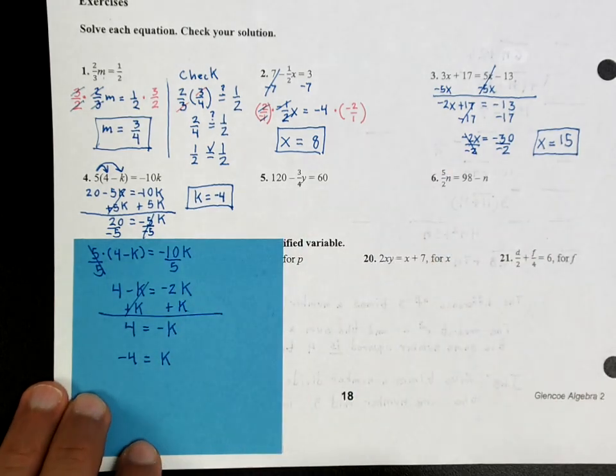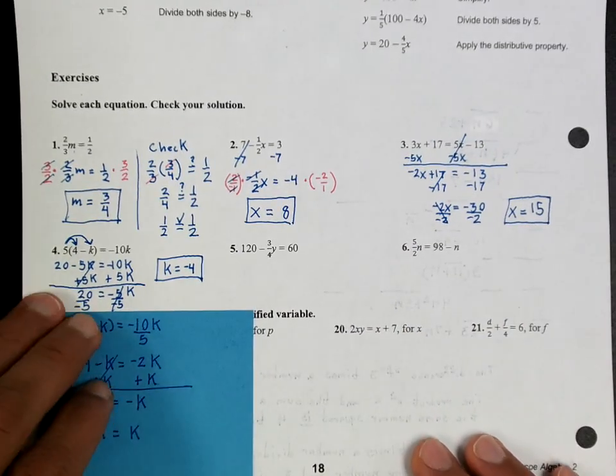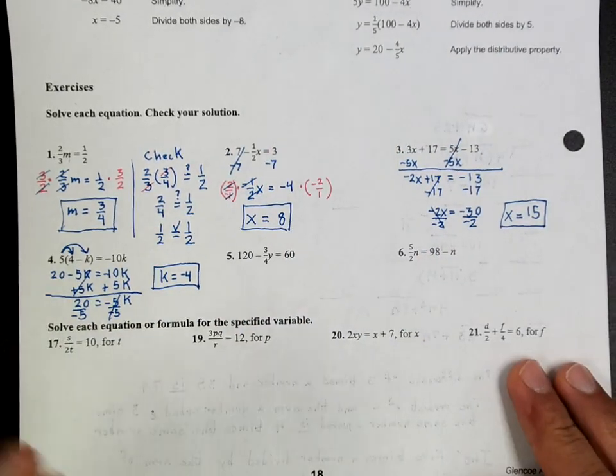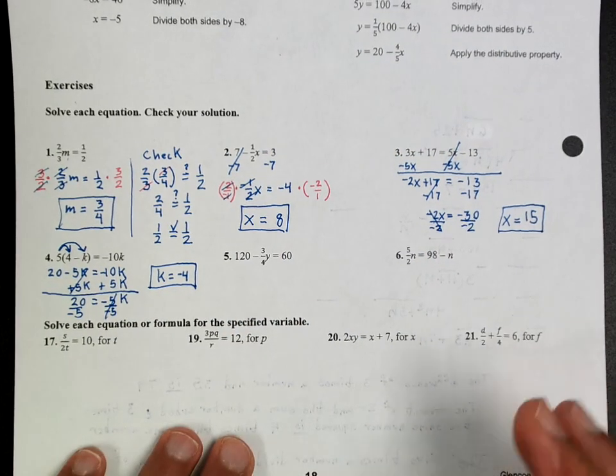So 2 ways to do it. A lot of these actually have more than one way to do it. There's not really a wrong way to do it as long as you get the right answer and the steps are logical.